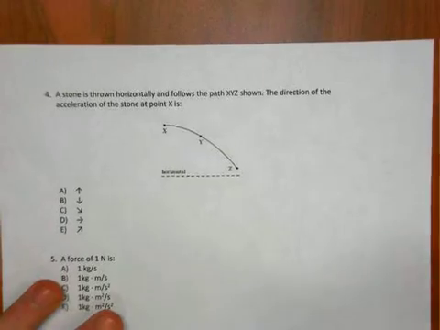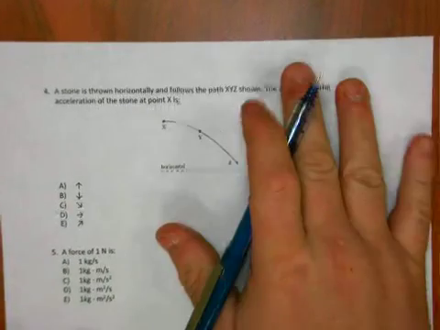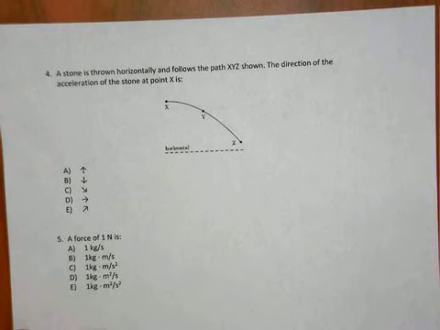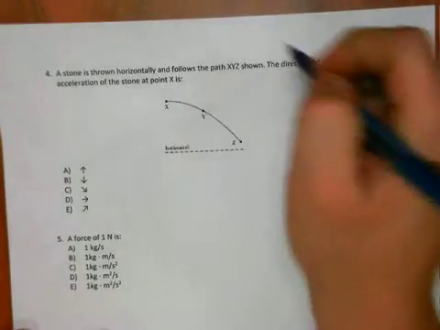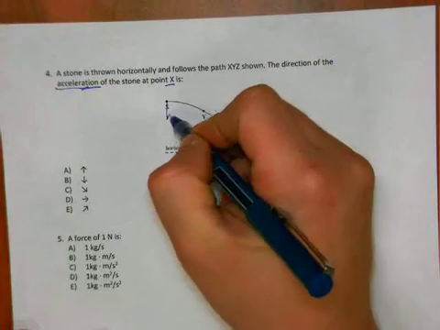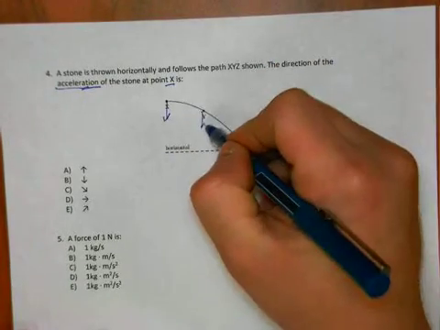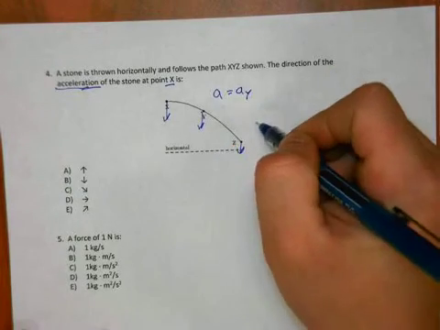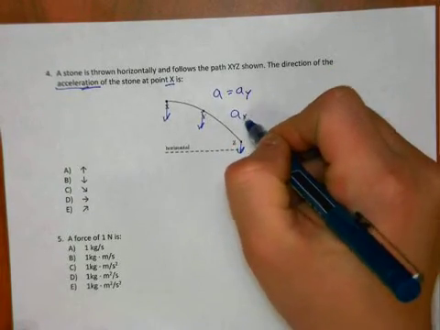All right, so here's our classic projectile motion problem. The stone is thrown horizontally and follows the path XYZ as shown. The direction of the acceleration of the stone at point X is, well, down. It's always down, because the acceleration equals just the acceleration in the Y direction. Acceleration in the X direction equals 0.